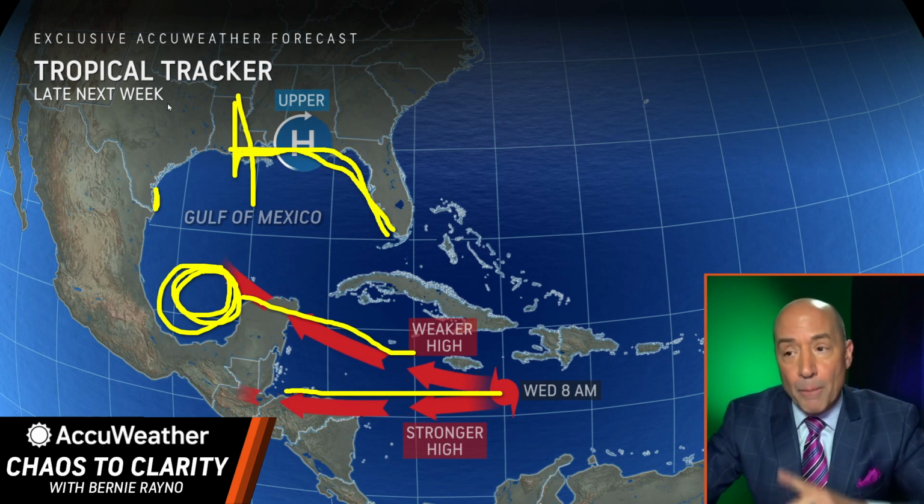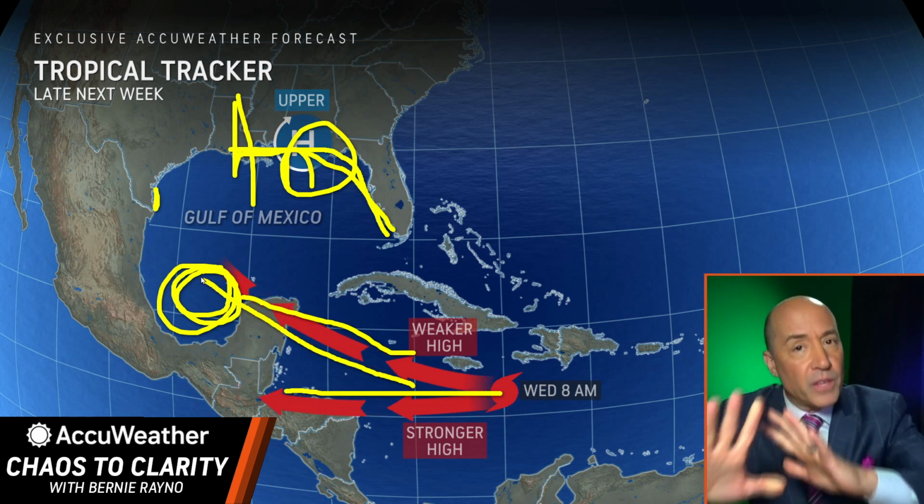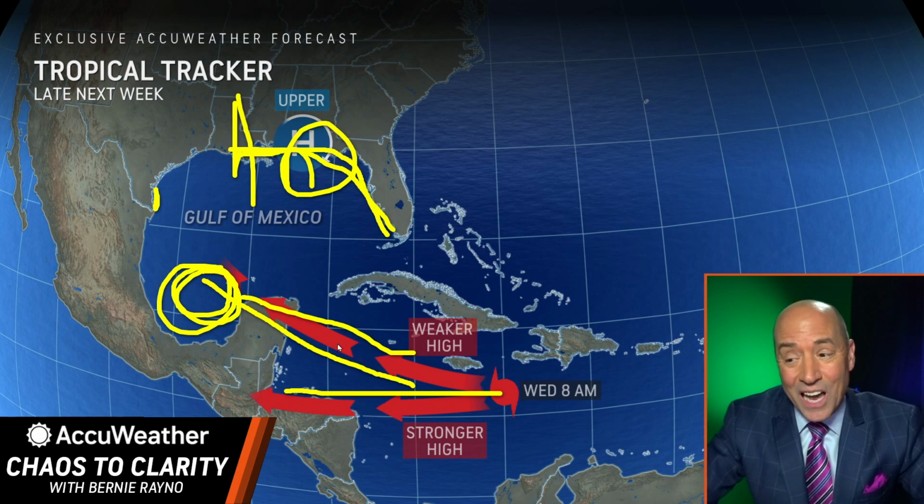Still can't rule it out, because if this high would be weaker, then there could be a turn to the north, and then the equation changes. I think this high stays pretty strong, and that should drive this into at least the Yucatan Peninsula or even farther south. That's the thought process right now.